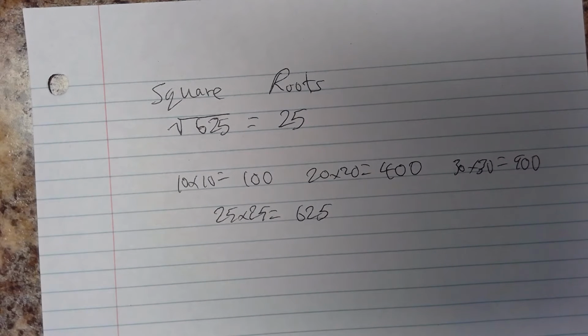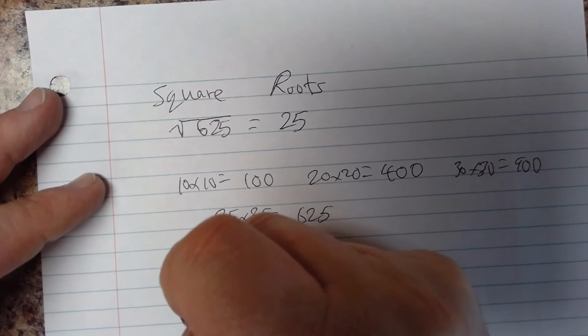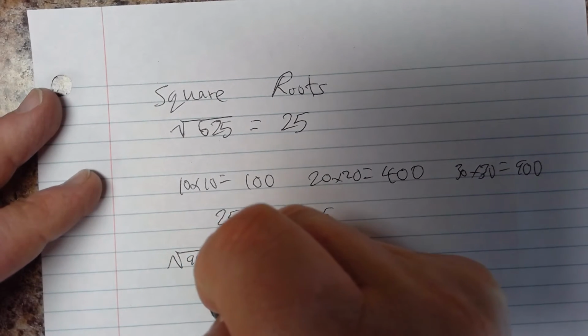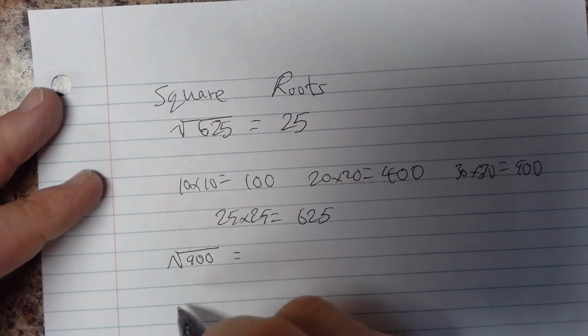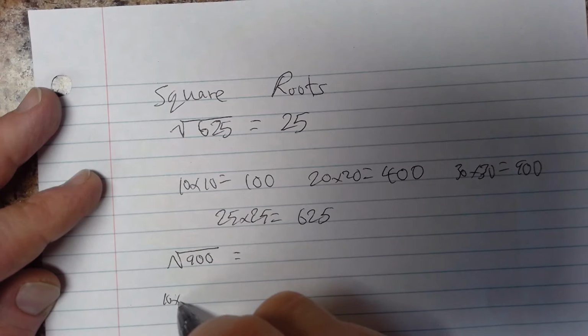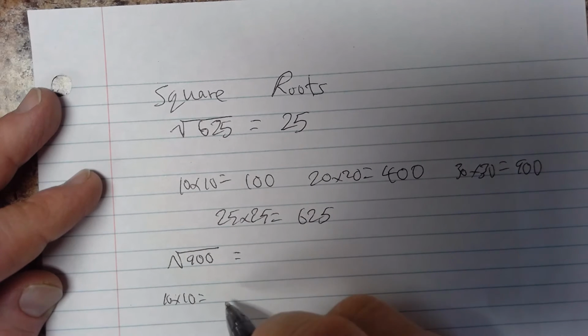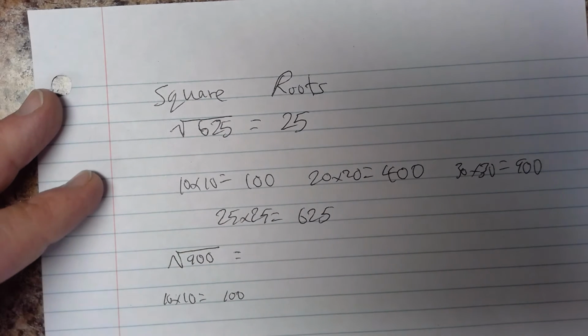And sometimes you simply have a square root memorized. You might already know that the square root of 36 is 6. But the bigger the number is, the more difficult. Let's do the square root of 900. So again, do some checking. 10 times 10 is 100. I'm going to be bigger than that.